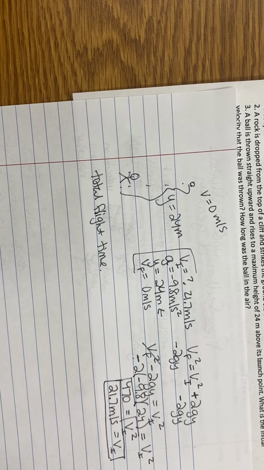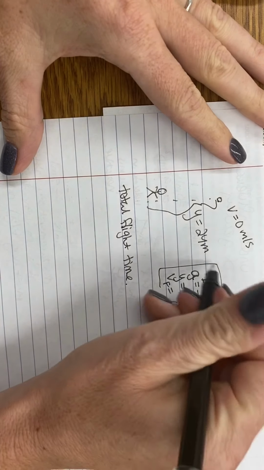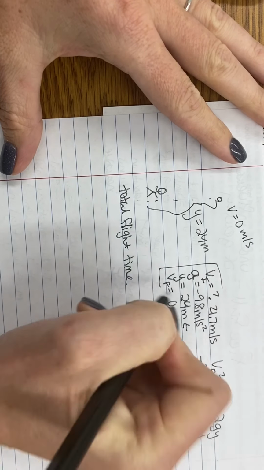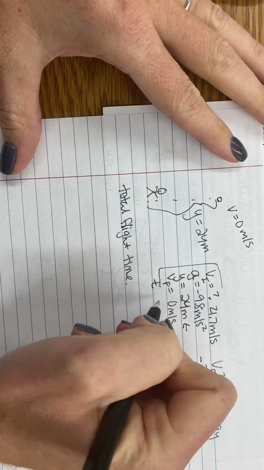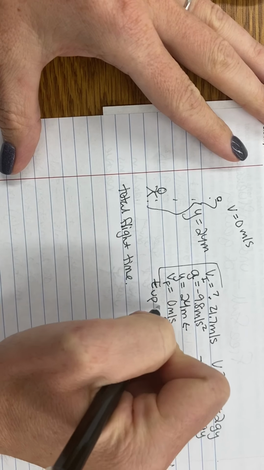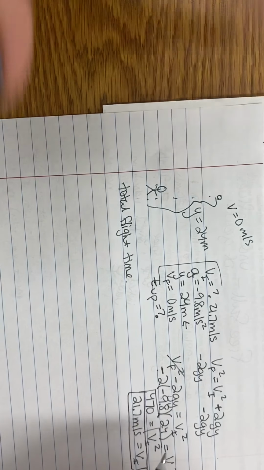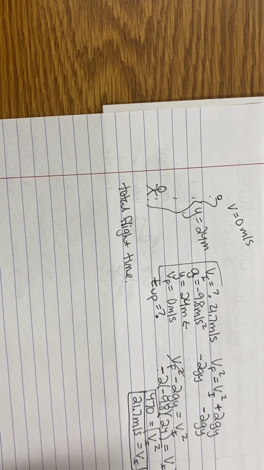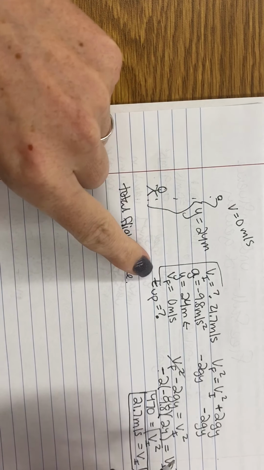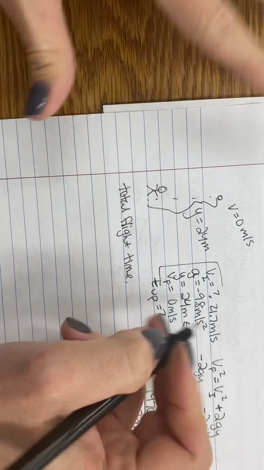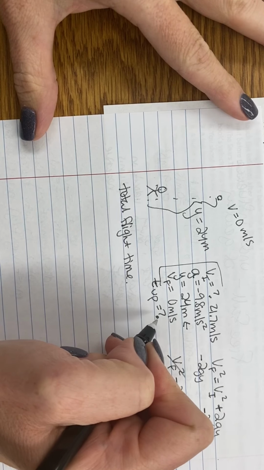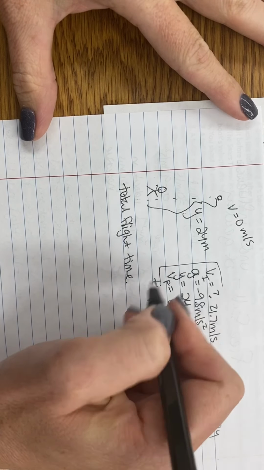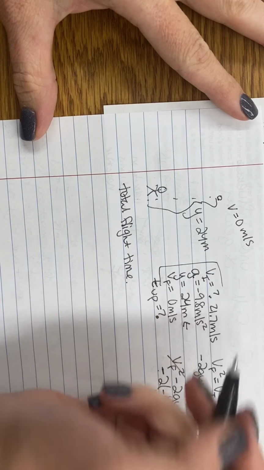I'm going to show you two different ways you can do it. So when you just use the flight up, we can find the time it takes to go up, and then double it because the time it takes to go up is equal to the time it takes to go down. So if we find the time it takes to go up, our total time is going to be twice that. So using our equations, you can pick any one you want.